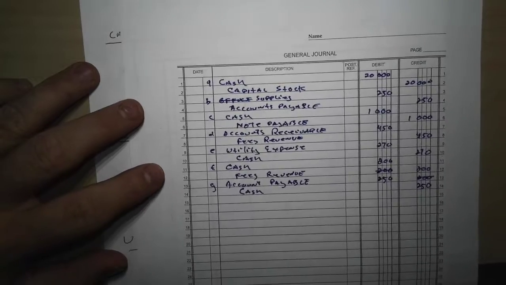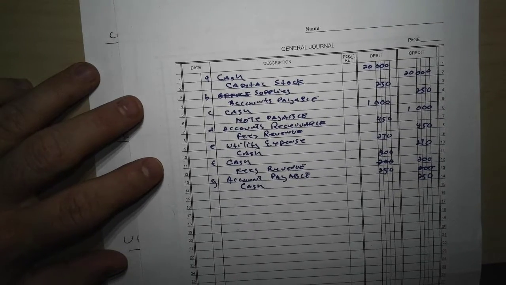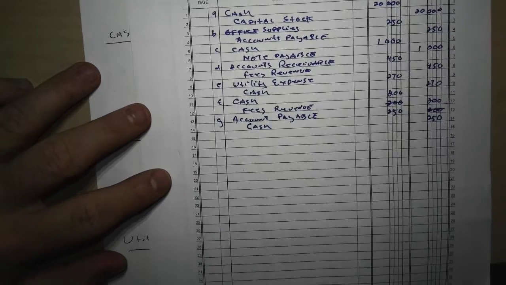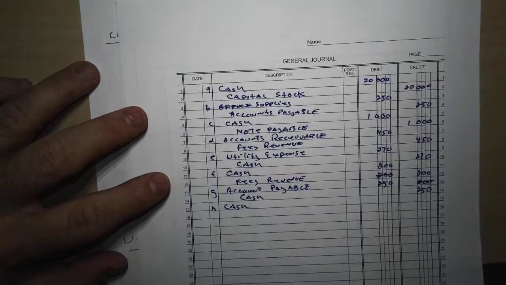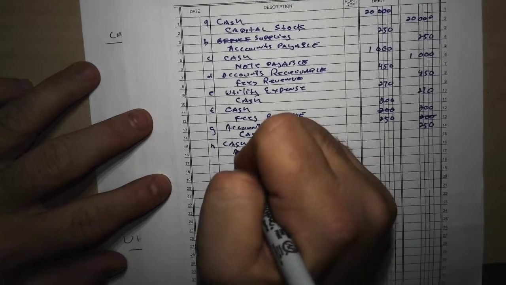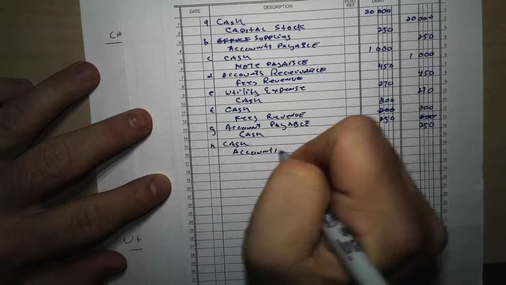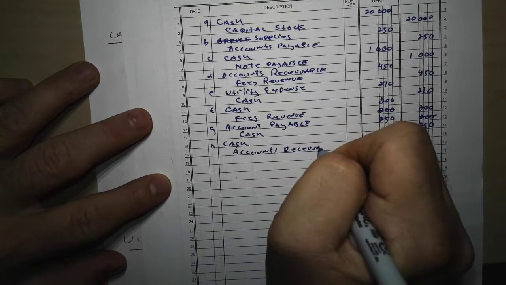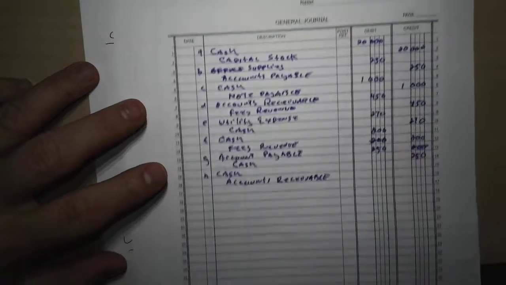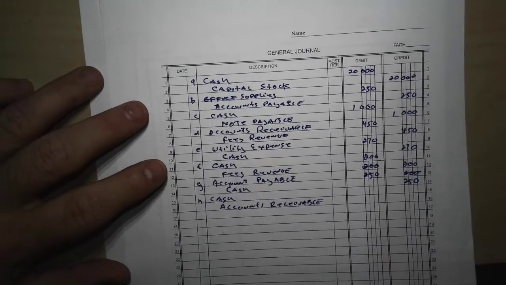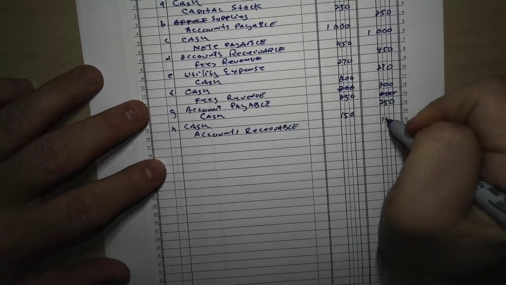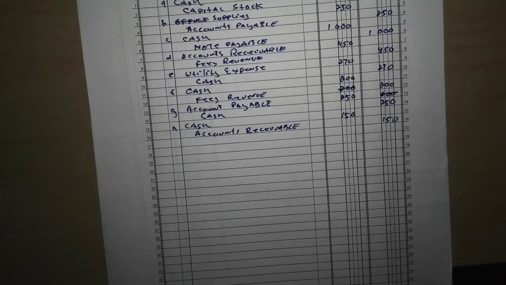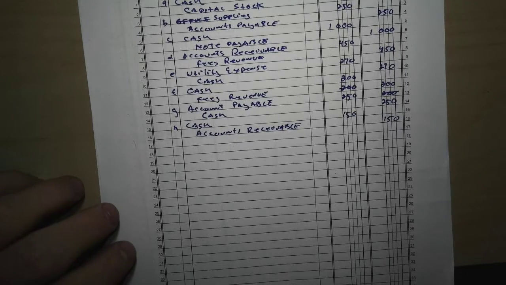All right, H: received $150 from a client who had previously been billed. So I'm getting the cash, and they are decreasing the accounts receivable, the amount that they owed me. So received $150. Whether this was the whole amount or some of the amount, that's how much we got. So we debit cash because we get cash, and we're going to credit accounts receivable because accounts receivable is going down by $150.